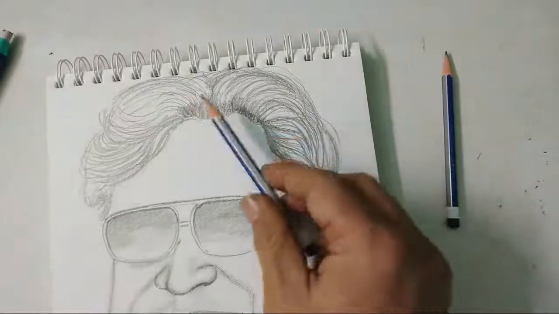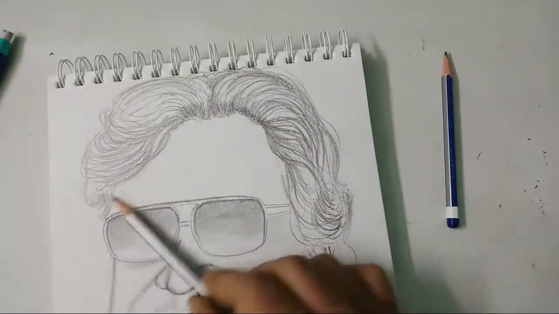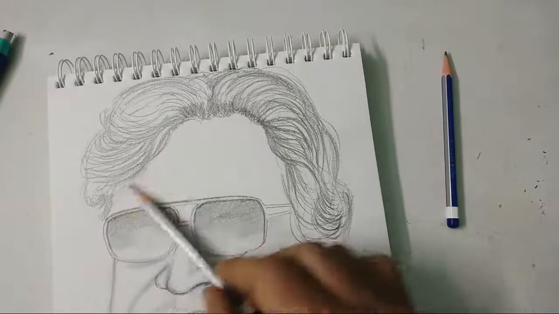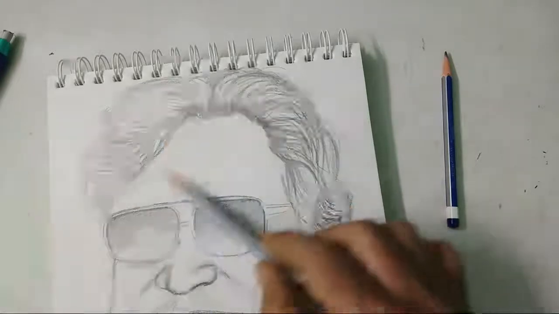Now this part of the face, I will just put a shade and the shading will not be dark.